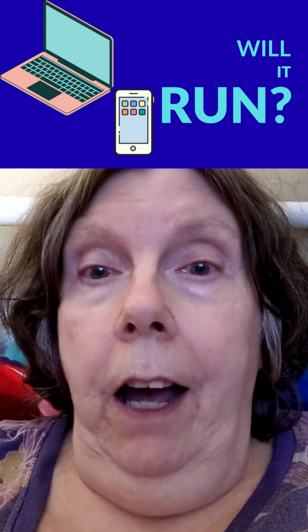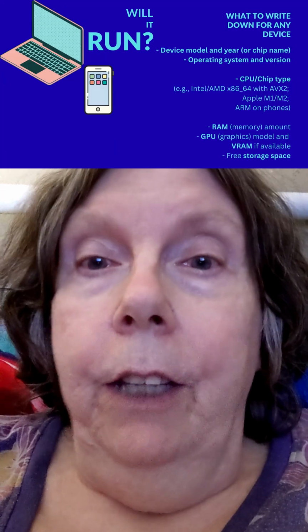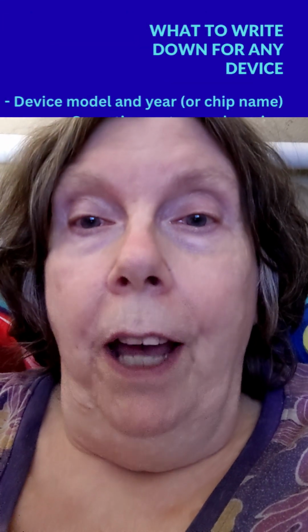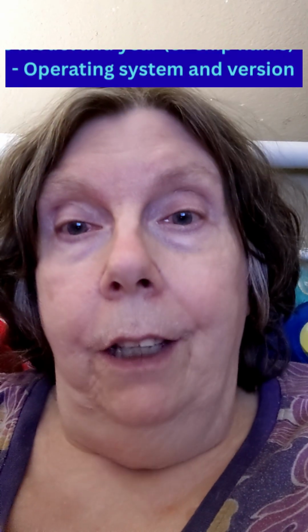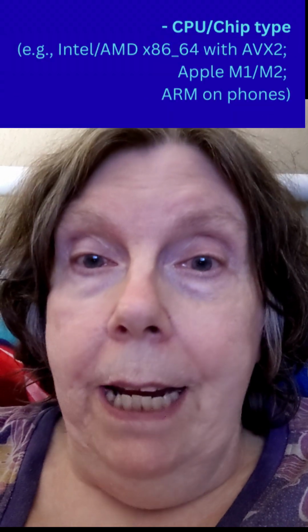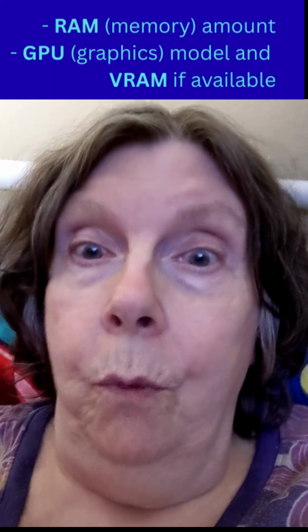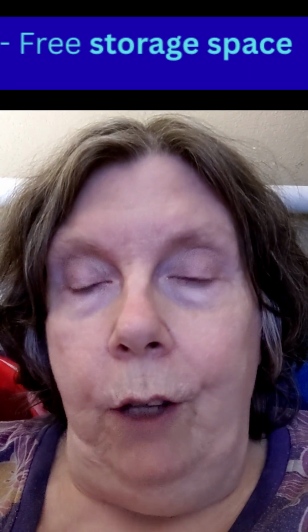If you're wanting to put an AI on your device, first of all, you need to know, will it run? Things that are important to write down about your device. The first thing is your device model and year. Then your operating system and version, your CPU or chip type, RAM memory, and your VRAM, and what kind of graphics card you've got, if you have one. You might have a graphics chip or other. And you want to know how much free space you have on your storage. So I'll go into detail about all of these.